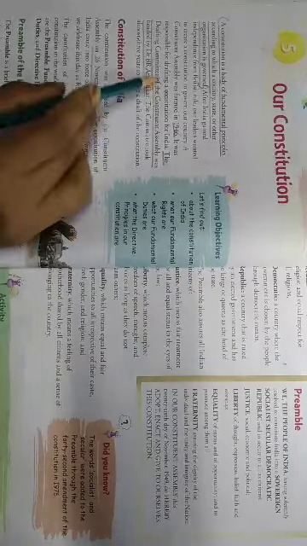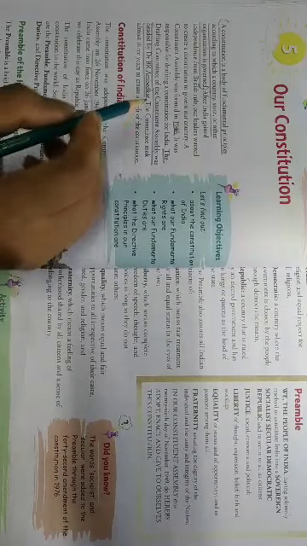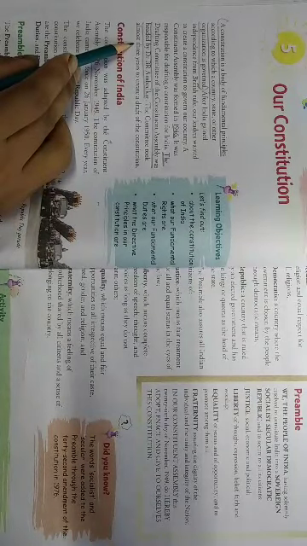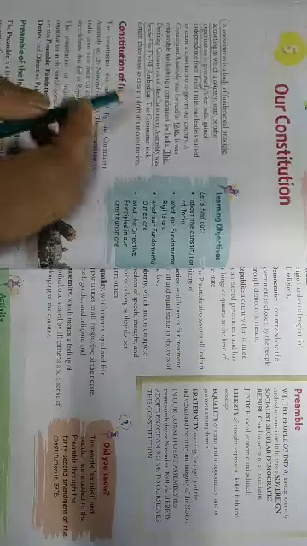And this constituent assembly was headed by Dr. B.R. Ambedkar, and I'm quite sure that you have heard this name because he is very popular. The constituent assembly, which was formed to form our constitution, was headed by Dr. B.R. Ambedkar. It is a very difficult work, right? That is why it took almost 3 years. It is such a long time to create a draft of the constitution.